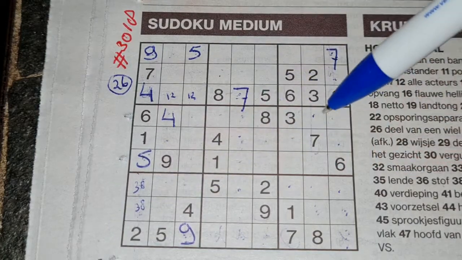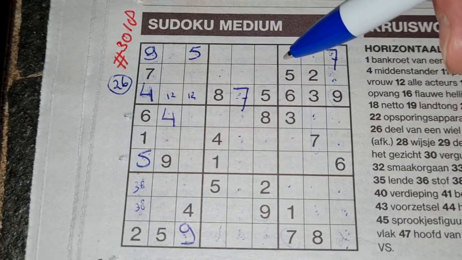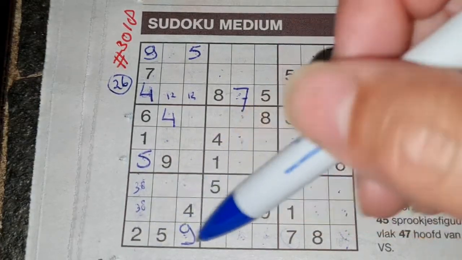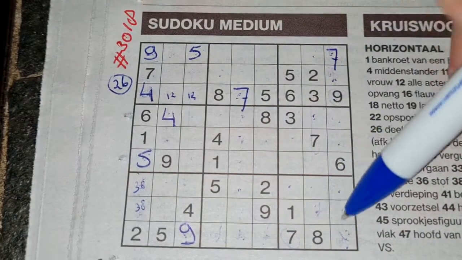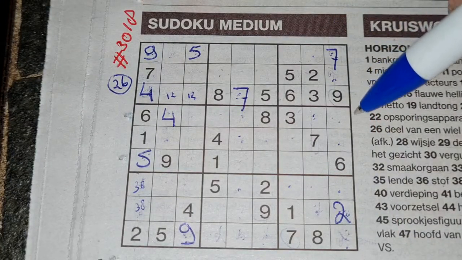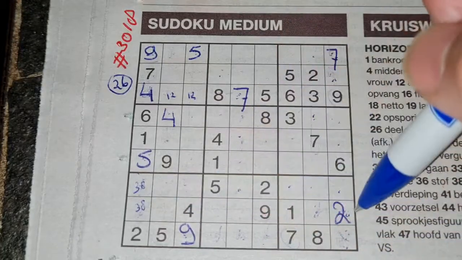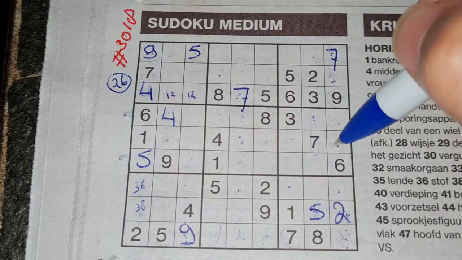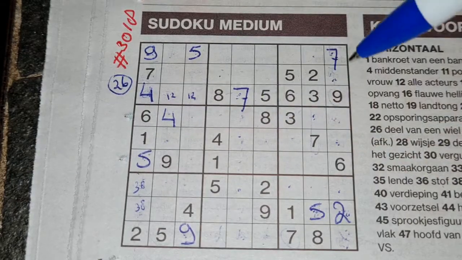2 in this row, 2 in the last row, so in the row between, the only 2 places for the 2 should be here. Oh, there we see there 2, no 2 there. 2 should be here. 5, yeah, 5 in this row, 5 in the last row. So in the row between, the only place for the 5 should be there. Okay.